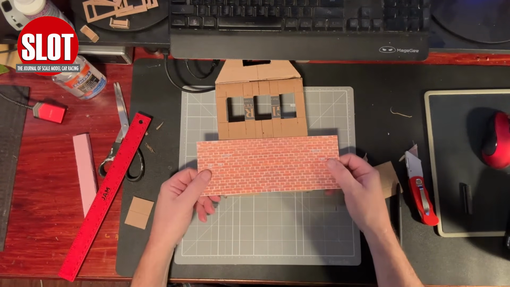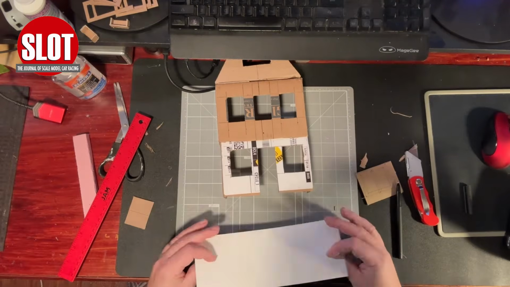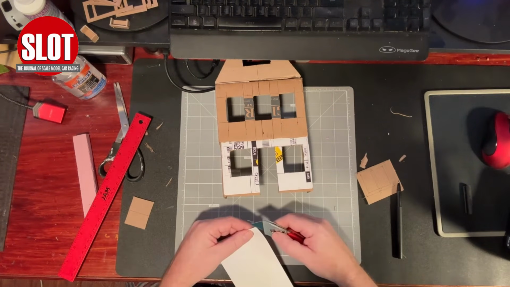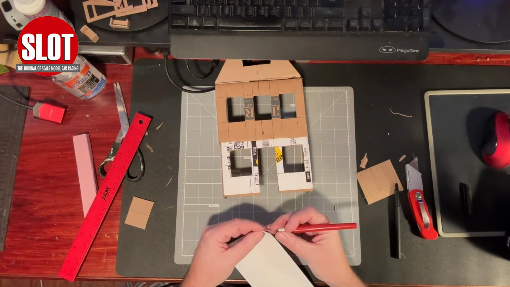And then what we'll do is we'll get that folded, separated, and then we'll stick it on. These corners are always so hard to find.